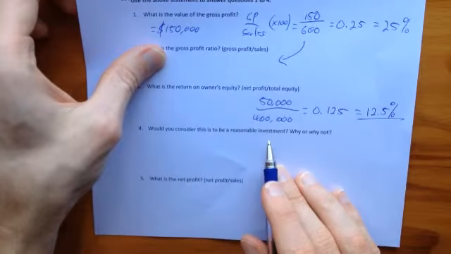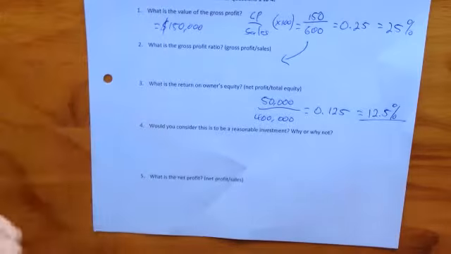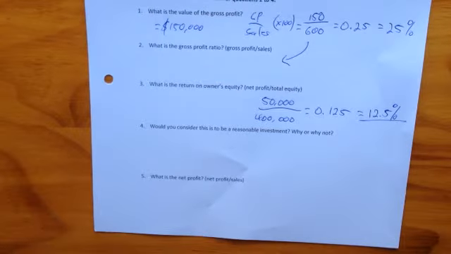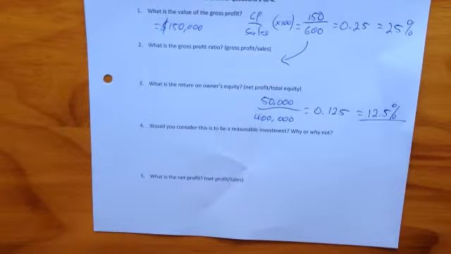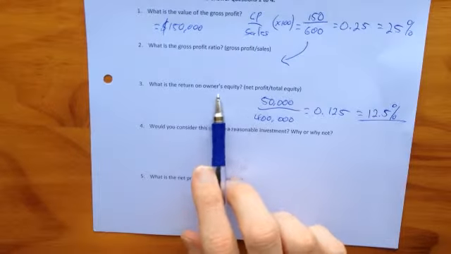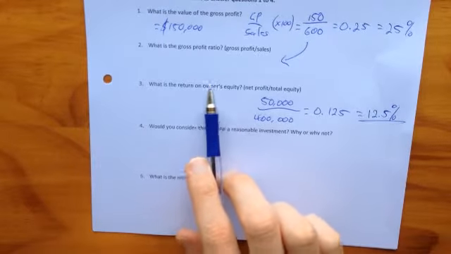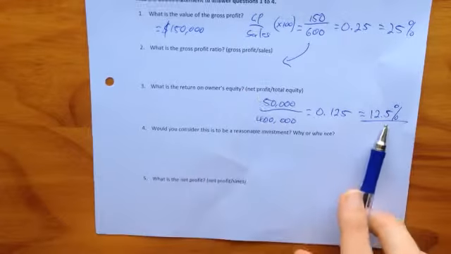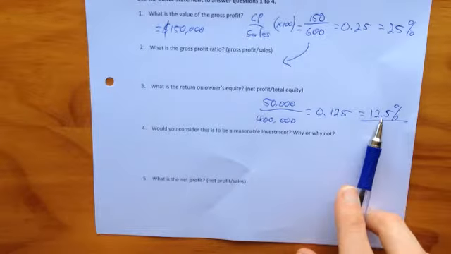Would you consider this to be a reasonable investment? Why? Why not? Alright, what is it asking us? It's asking us that if we were to invest money into it, would that be worthwhile? Now if we look at question 3, it tells us that what the owner has invested has led to achieving a 12.5% return.